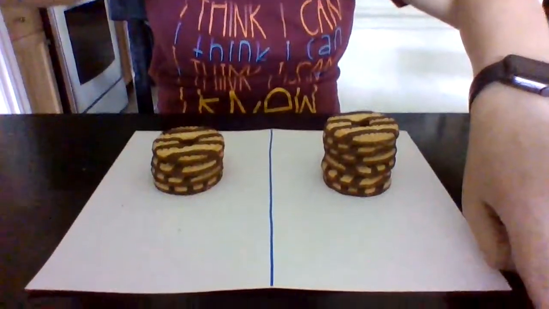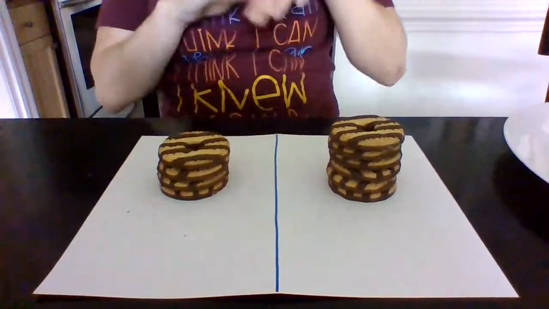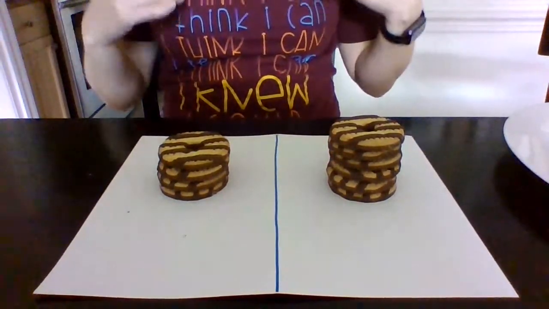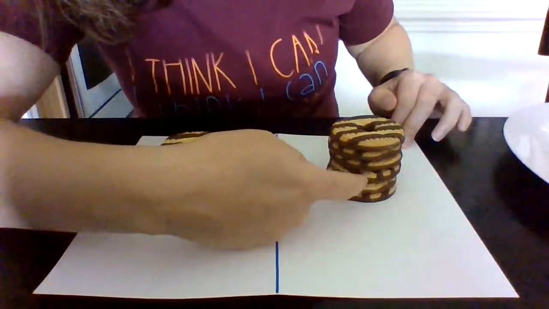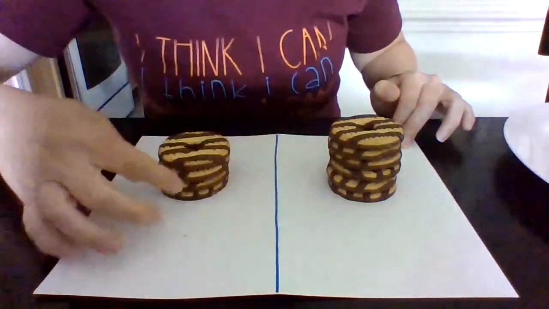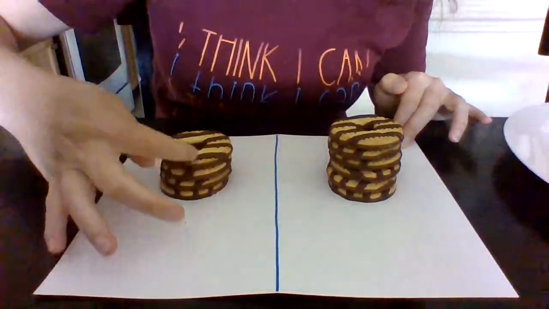Okay. If I want to share some more cookies, this time I am going to share 10 cookies. Now, if you look right there, you can tell that stack is not equal, but there are 10 cookies. 1, 2, 3, 4, 5, 6, 7, 8, 9, 10.